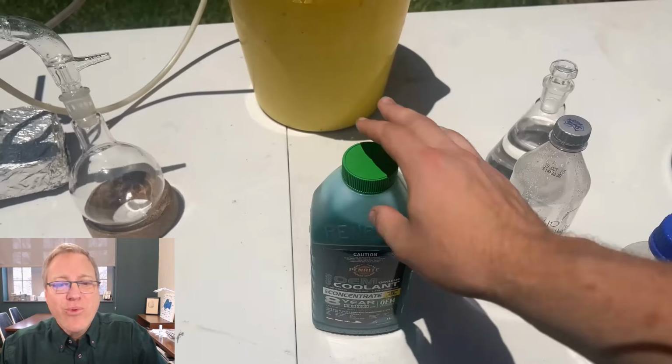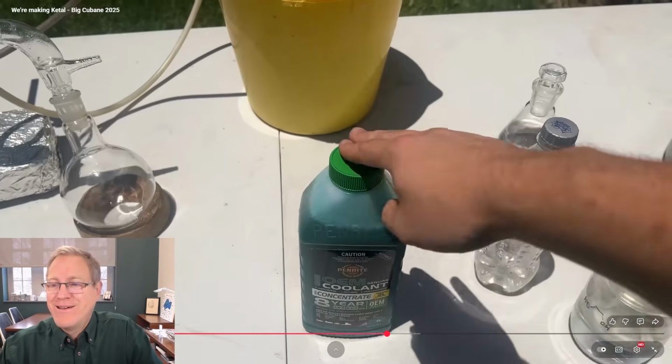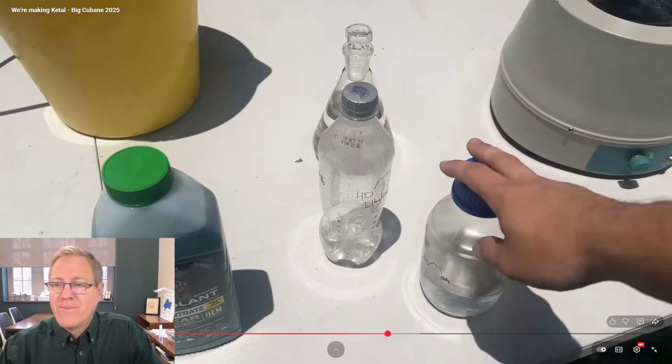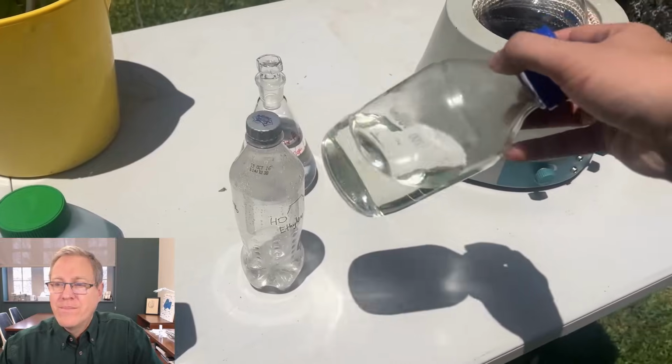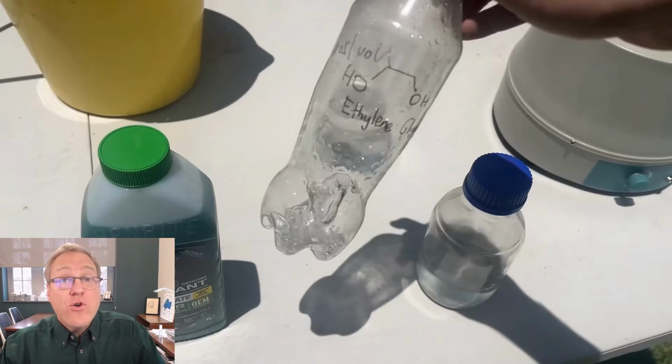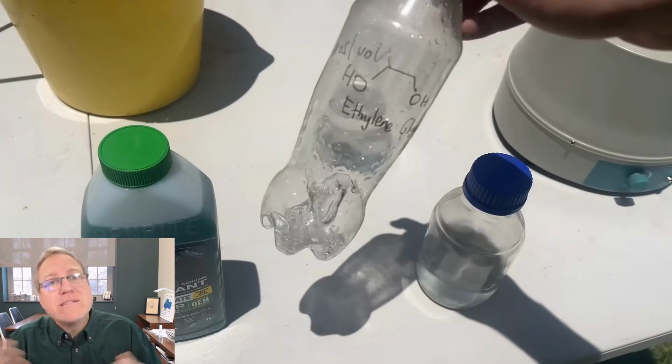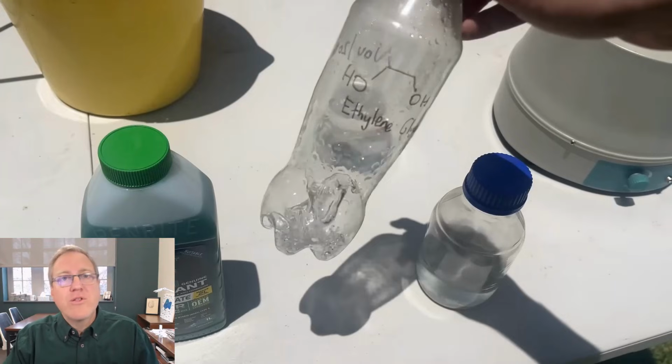Now notice, that is green. I wouldn't want to add that to a reaction. What's he going to do about that? Not quite anhydrous ethylene glycol, but here's some I distilled earlier. Oh, okay. So he saw the same thing. I don't want to add that green stuff to my reaction. So he distilled it to get a more pure form, maybe a little less water.